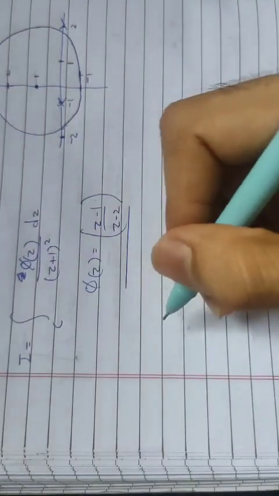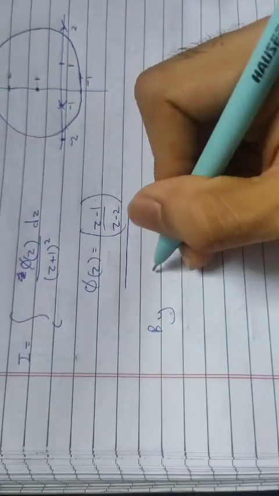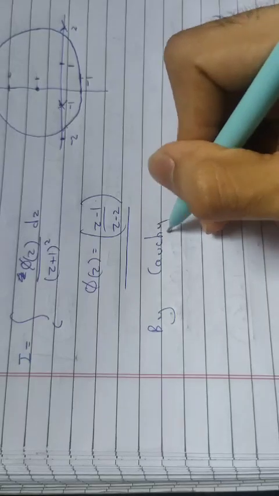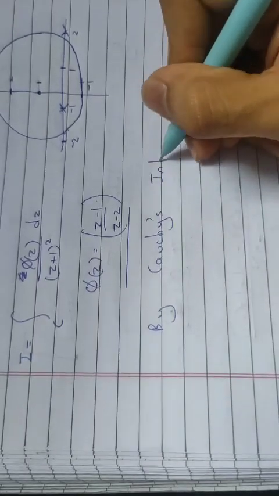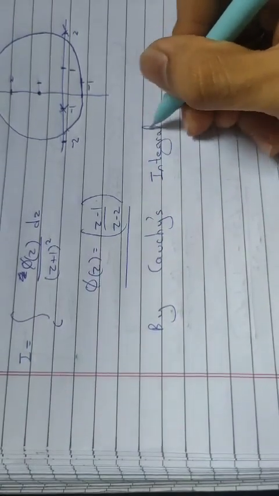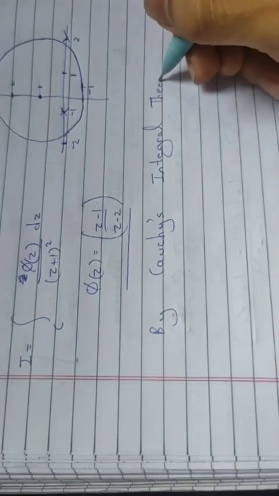Now we could use Cauchy's integral theorem.